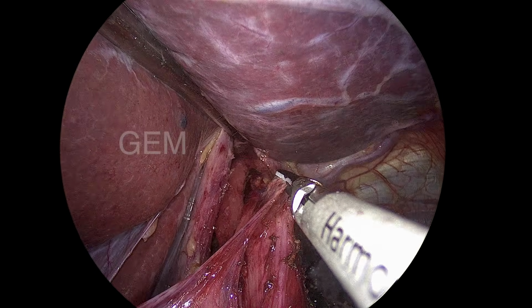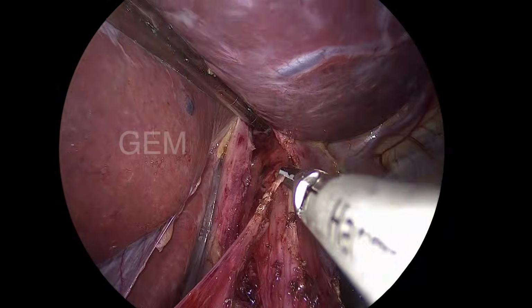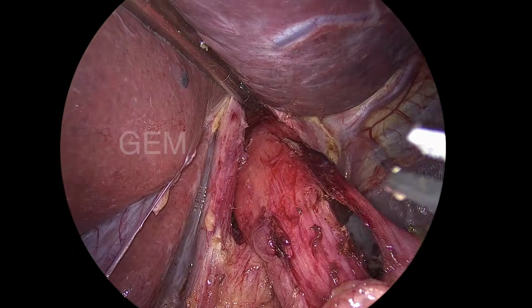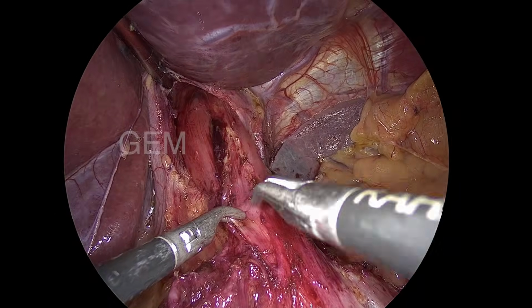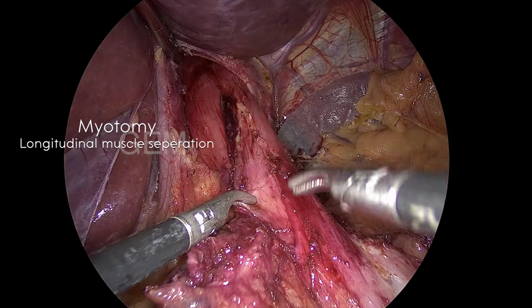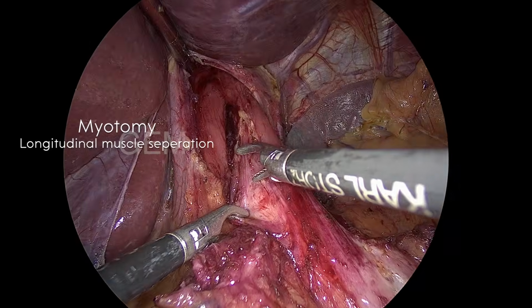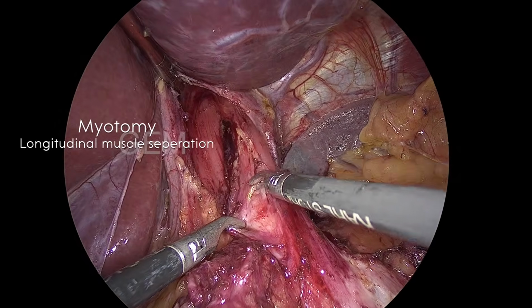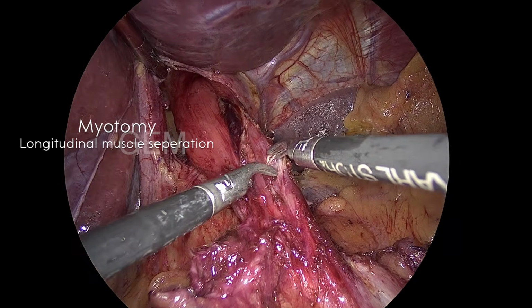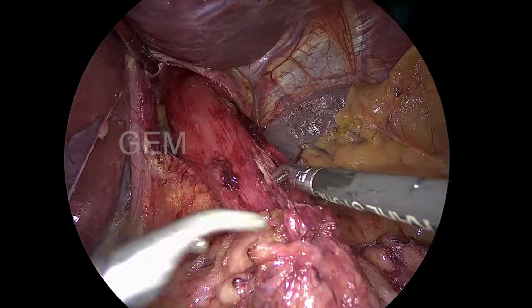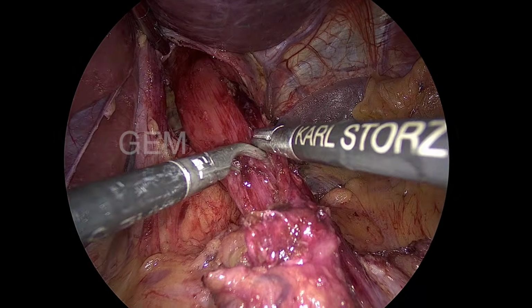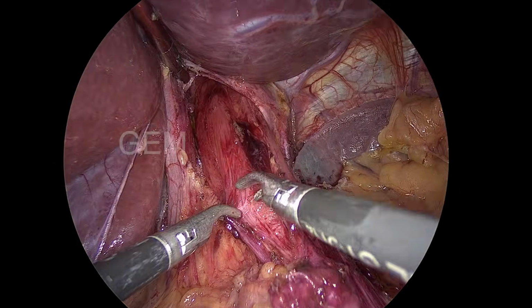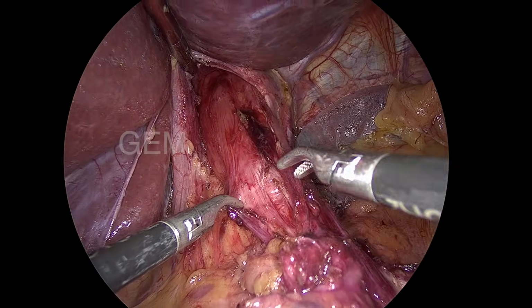So all the time I'm holding the fascial layer covering the vagus on the left side. Now I have started the myotomy, and in the previous video I used the cardiomyotomy scissor, the modified Sugarbaker cardiomyotomy scissor designed by Palanivelu sir, and in this surgery I am using only the Maryland monopolar dissector.